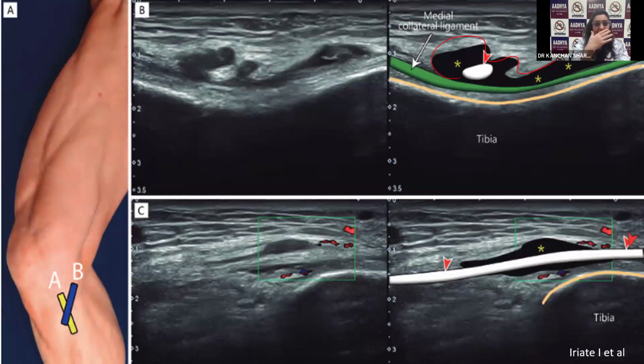So if there is a patient who is coming to you with this kind of pain over the medial aspect of the knee, over the tibia, okay? You put your probe, and when you happen to see something like this, this is nothing but pes anserine bursitis. Then you need to go for a local with steroid. That's all. Patient will be pain-free, okay? So that's all for the pathology.